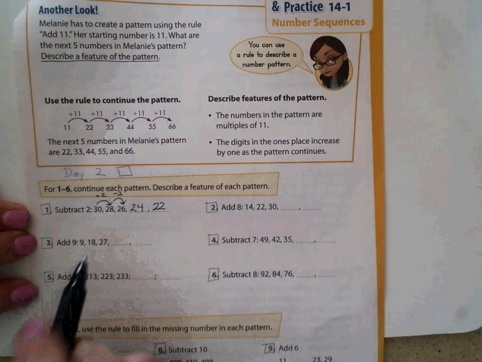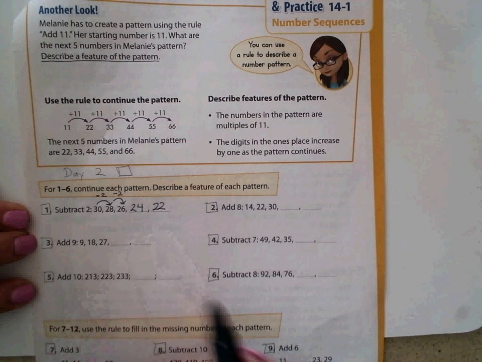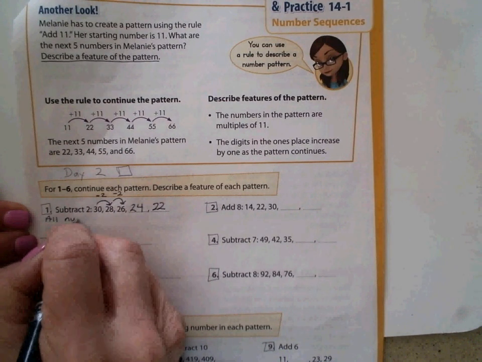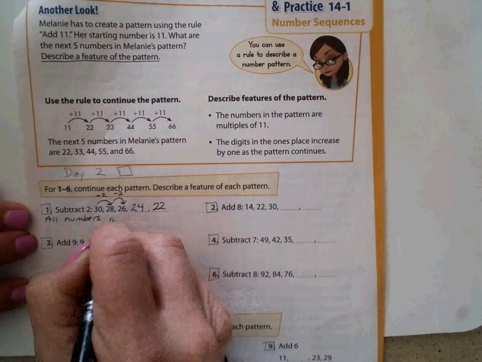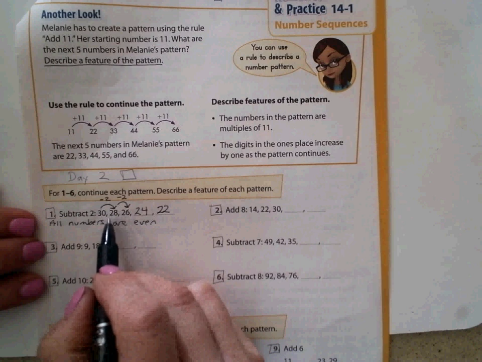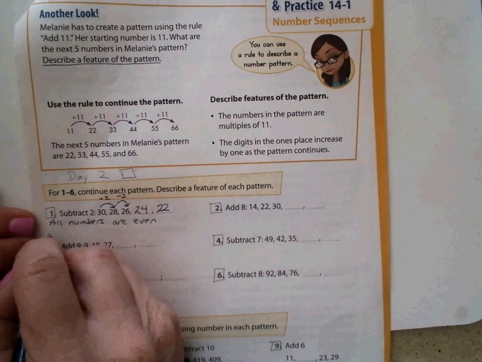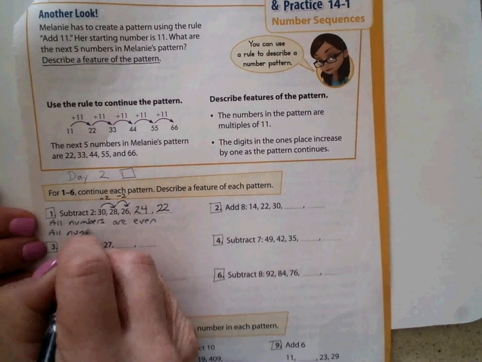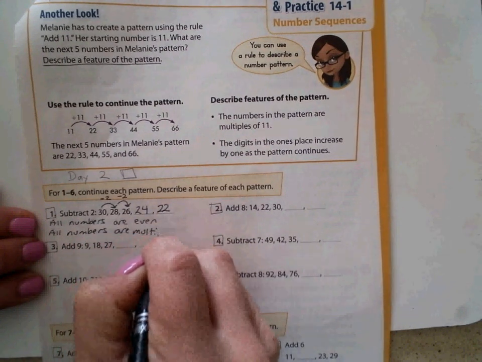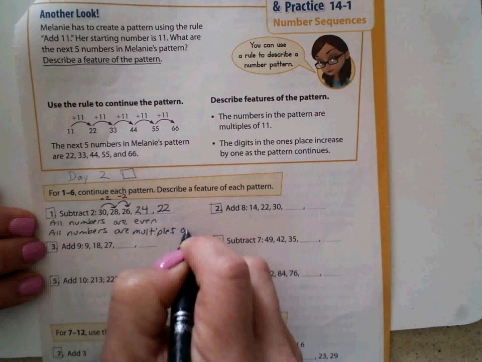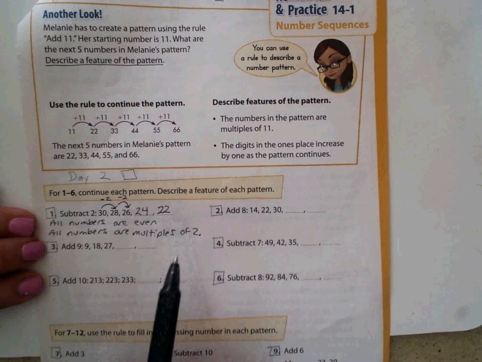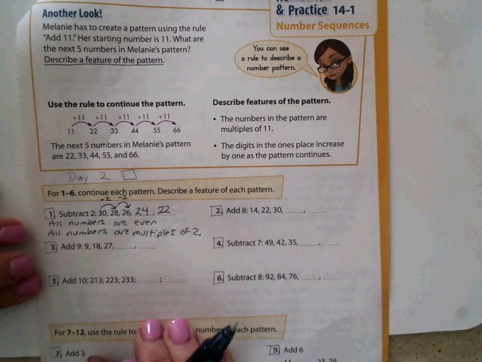And if I want to describe a feature of this pattern, I can see that all numbers are even because they end in a 2, 4, 6, 8, or 0, and also all numbers are multiples of 2. Meaning if I skip count by 2, I'll eventually get to all of these numbers.